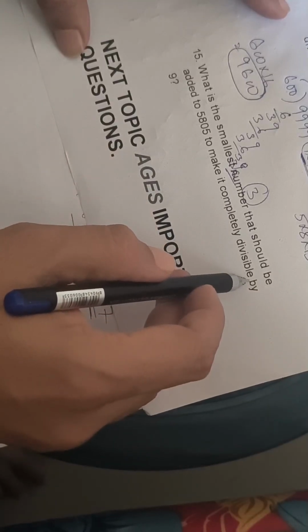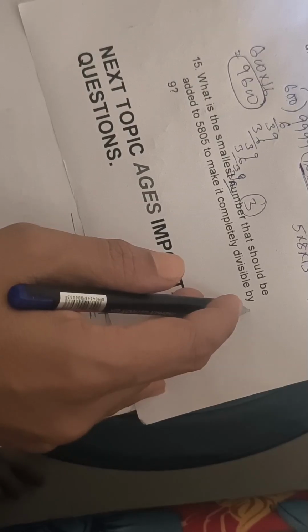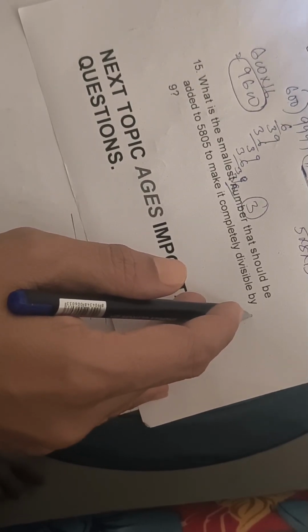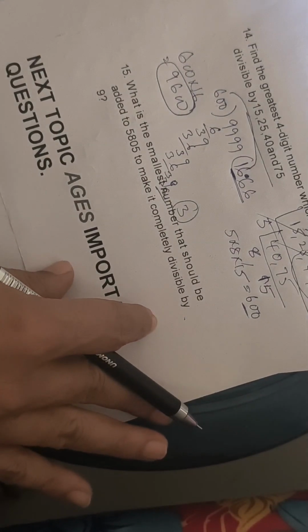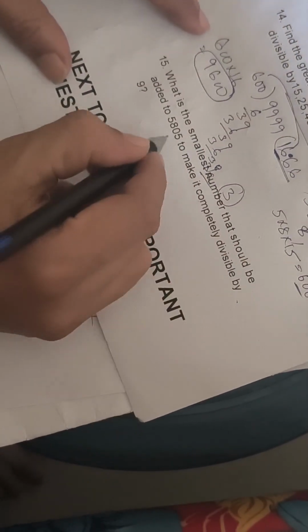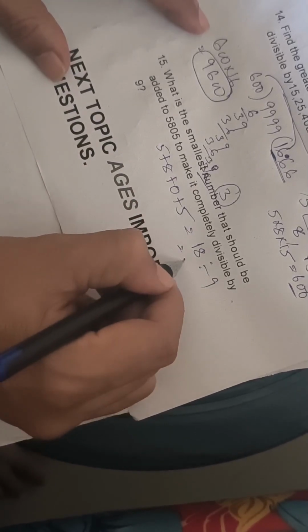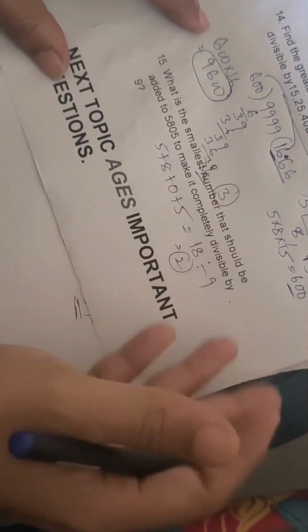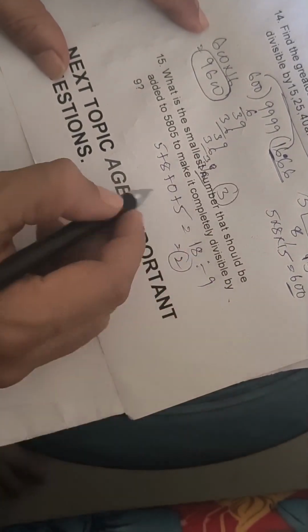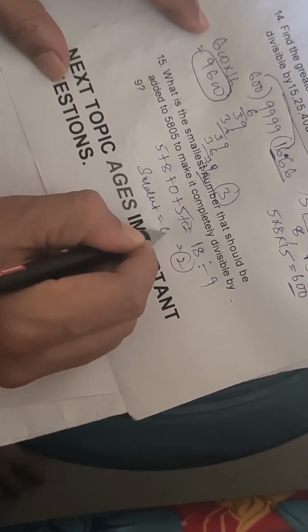What is the smallest number that should be added to 5805 to make it completely divisible by 9? Same divisibility rule applies. A number is divisible by 9 if the sum of its digits is divisible by 9. That is 5 plus 8 plus 0 plus 5, which is equal to 18. 18 divided by 9 is equal to 2. So nothing is required because this number itself is divisible. The smallest number to be added is 0 only.